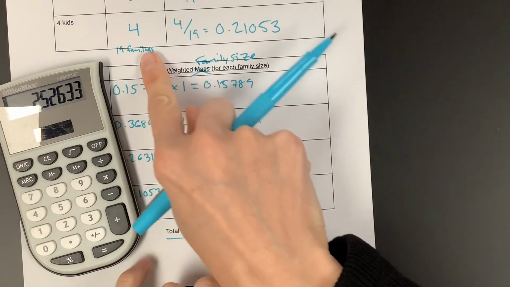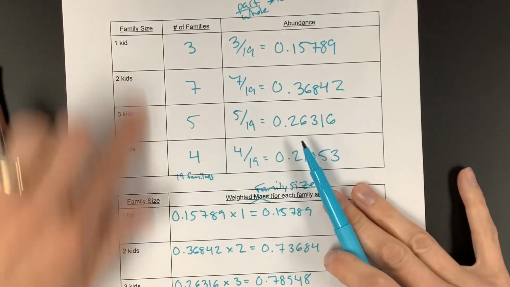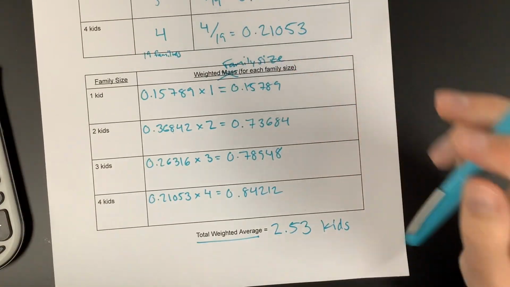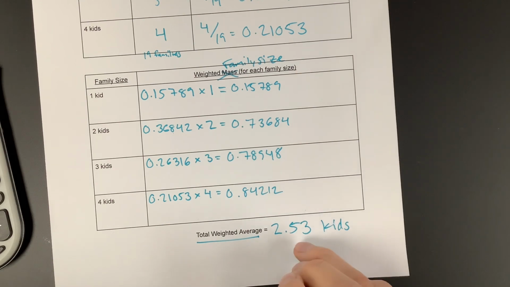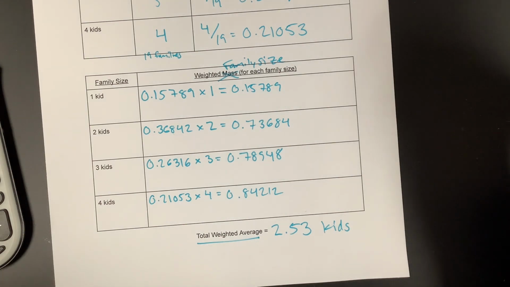So considering all 19 families represented in this sample group, the weighted average family size is 2.53 kids. This is the same thing we do when we're determining average atomic weight for different isotopes.